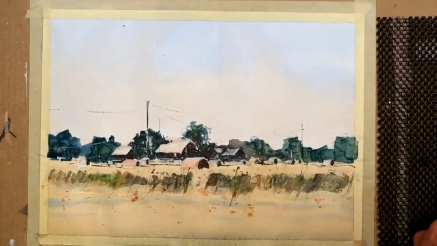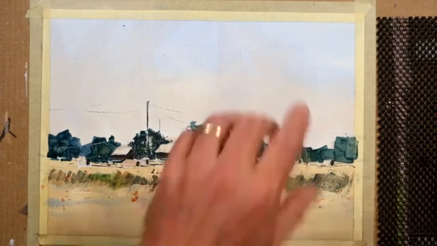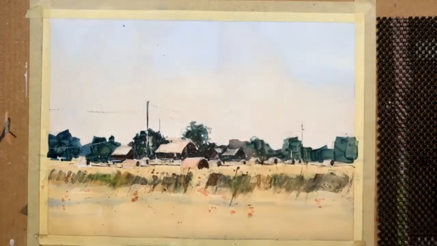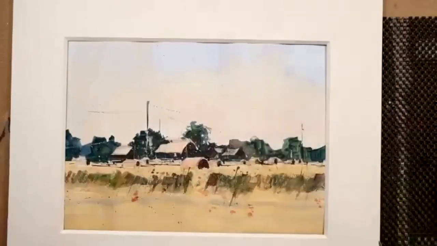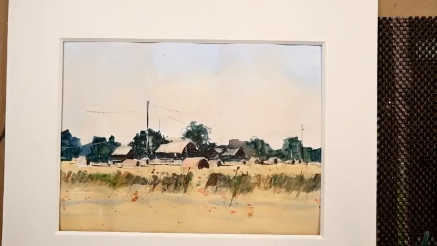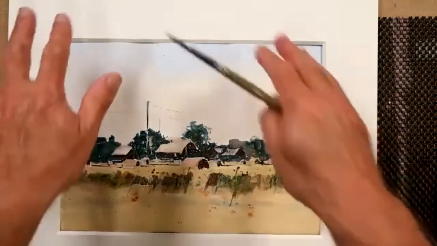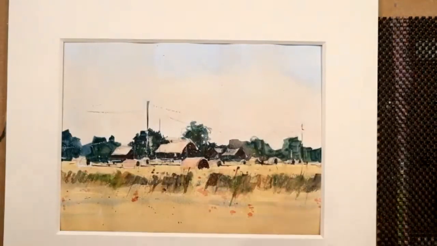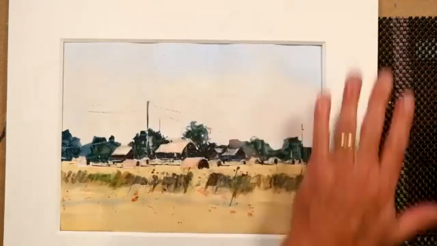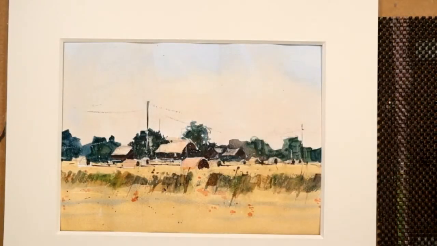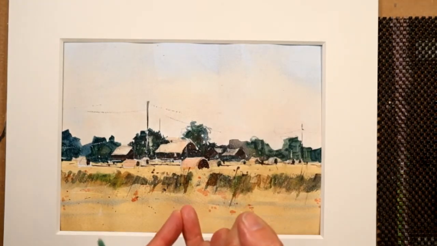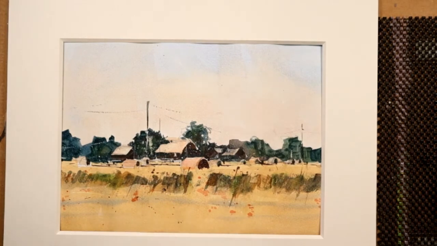And the best way to do that, the easiest way, of course, is to isolate it with a mount. So by putting the mount around my painting, it just allows you to see it better. I suppose edges are very distracting, so this gets rid of the edge. So let's look at the major things we need to consider when we're producing a balanced painting.